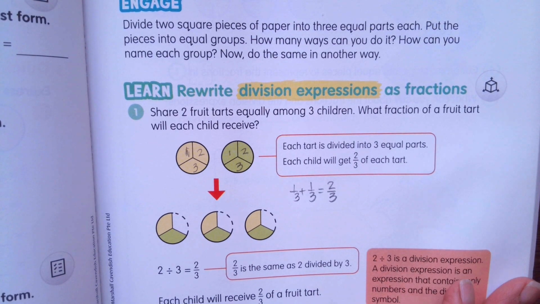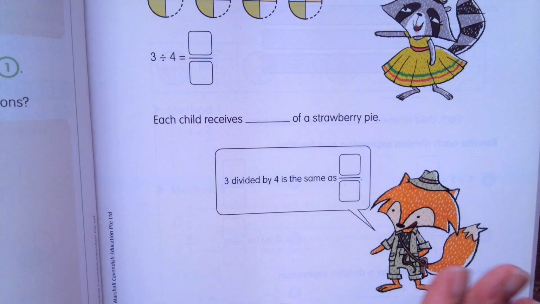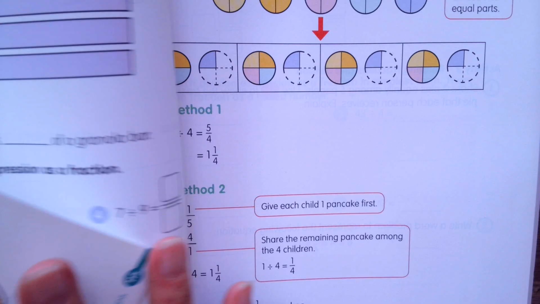Does that make sense to you? A little bit. Okay.